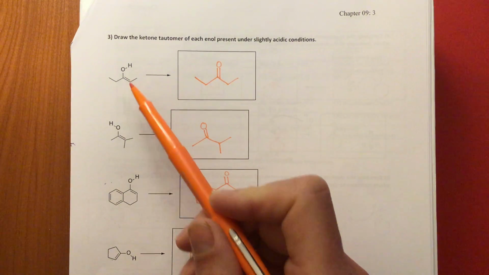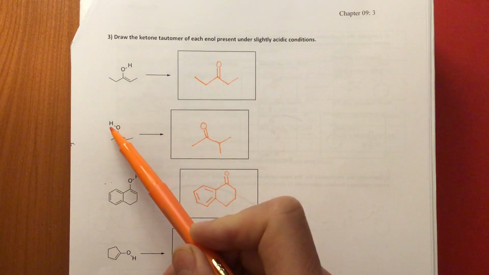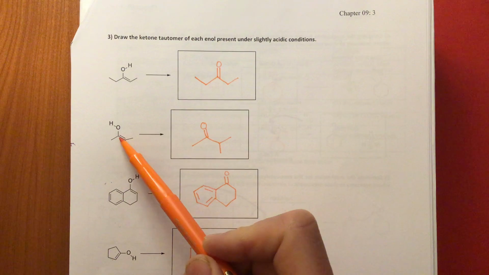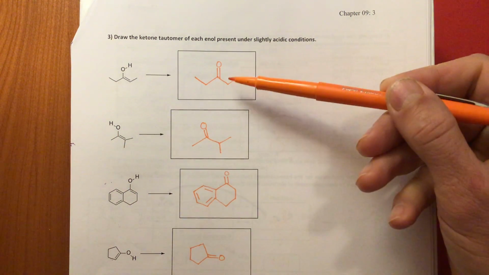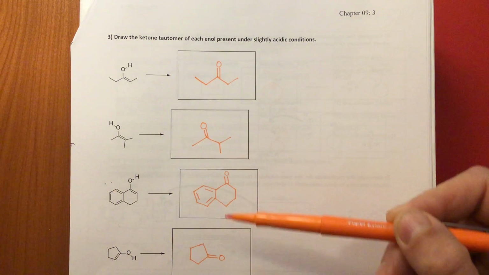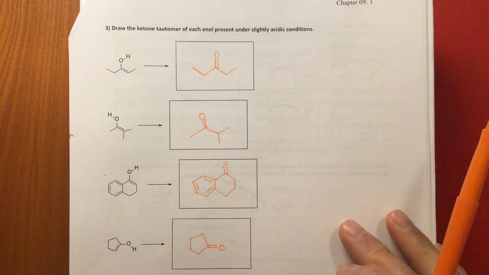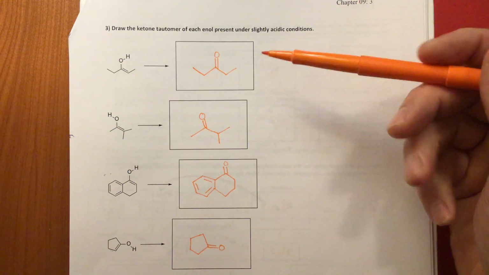So if you do this with each of these structures, just think about the proton leaving and the pi bond shifting over to the oxygen, and you'll get the product. So here's what I have for all 4 of my answers for number 3.